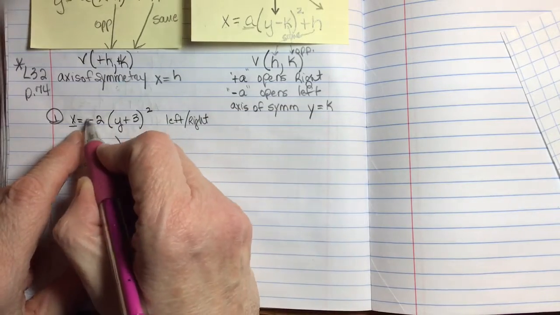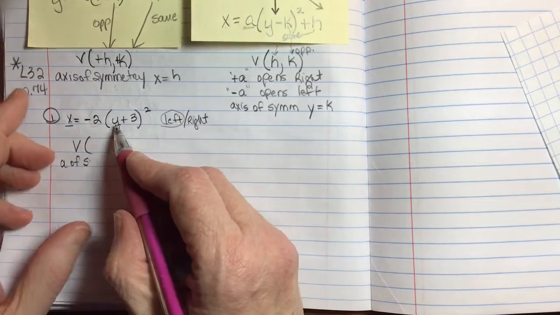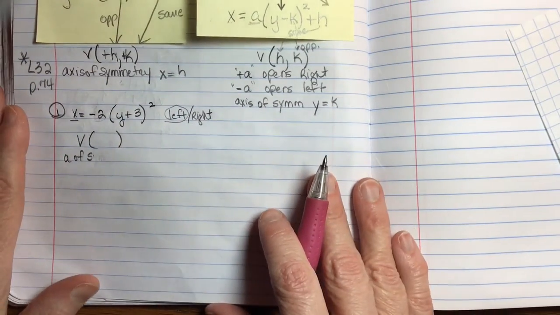I'm going to write both of them, but I'm going to look at my A. It's negative, so it's going to be opening to the left. Negative opens to the left. Positive opens to the right.